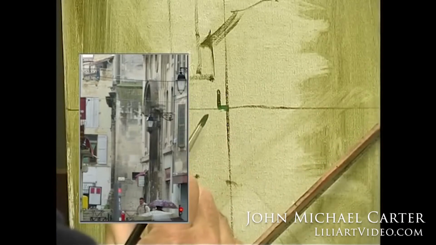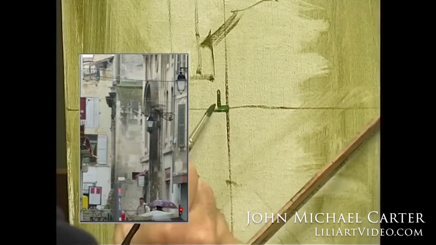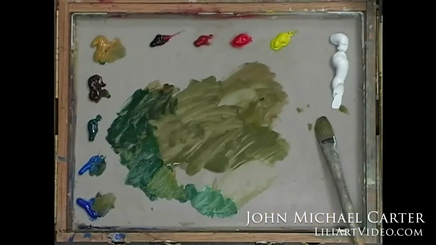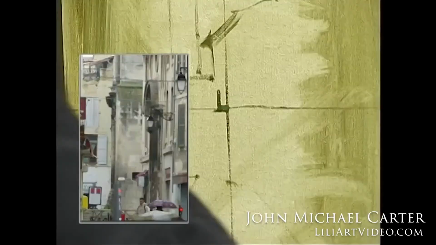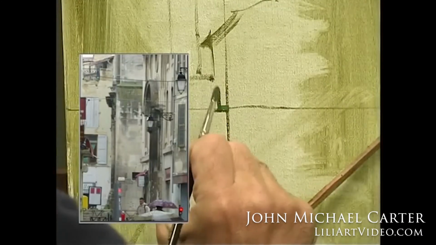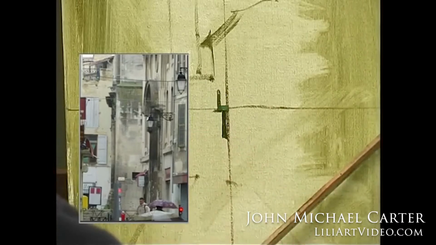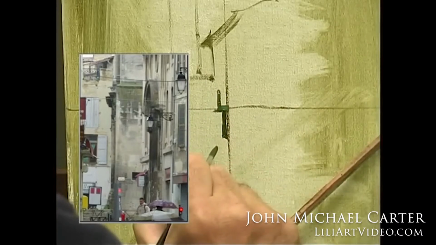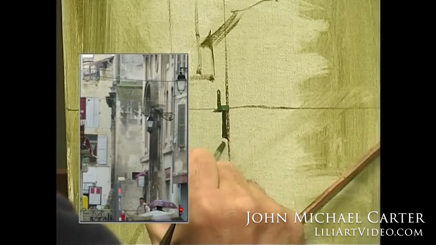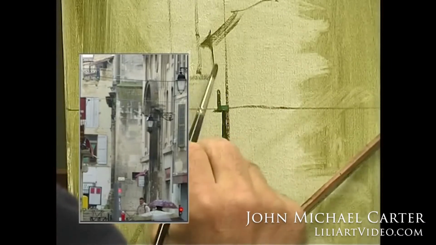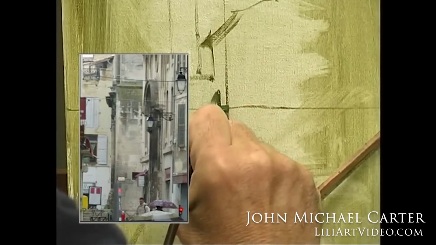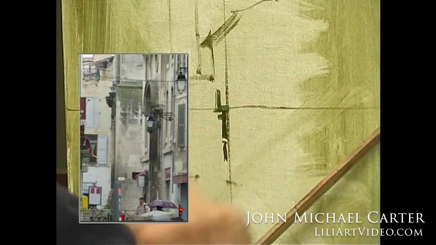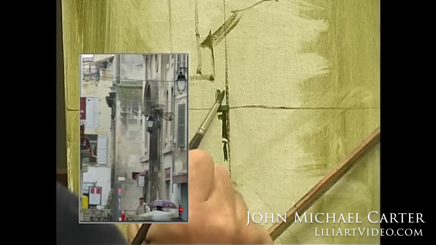Now, I don't think so much in terms of this being a doorway as I do just an interesting dark little shape. And I will follow that on down, something like that. There's a little piece over here, little edge back on that side.